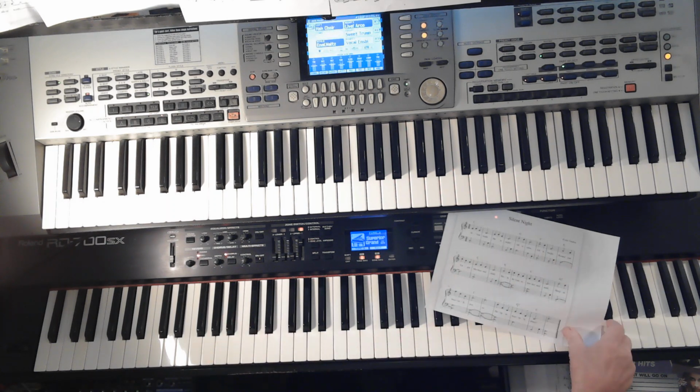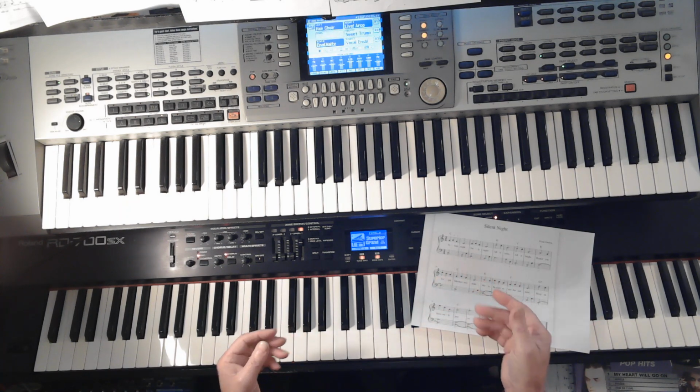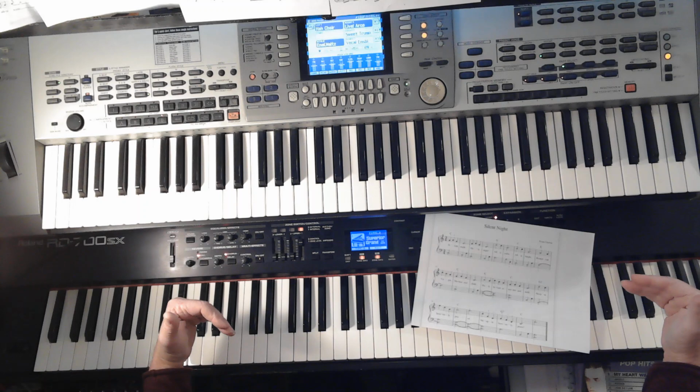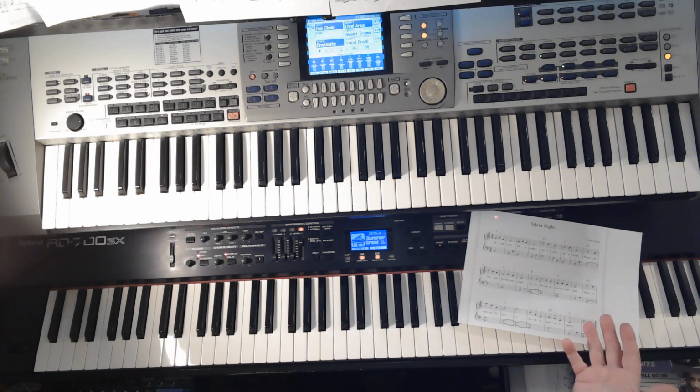And so on through it, but I recommend if you're not ready to play it yet, play both hands separately and gradually put them together. If you're a little bit more confident, do that if you want to.